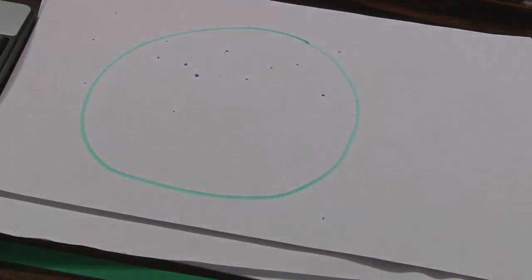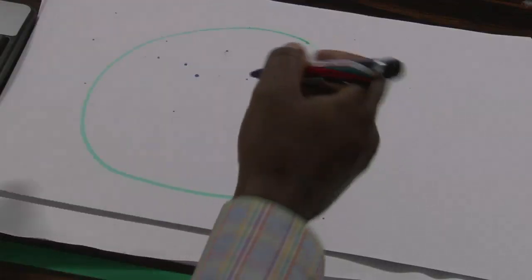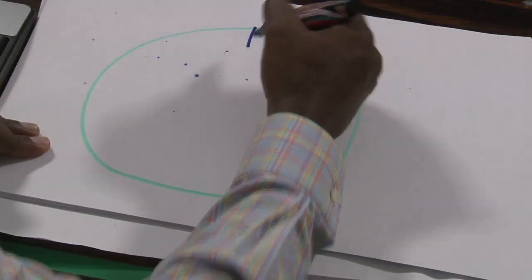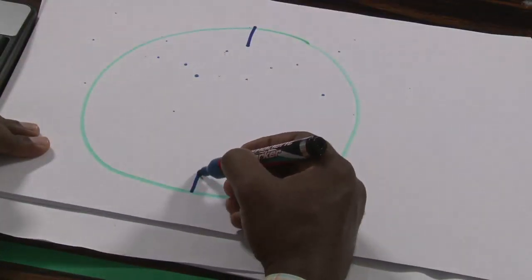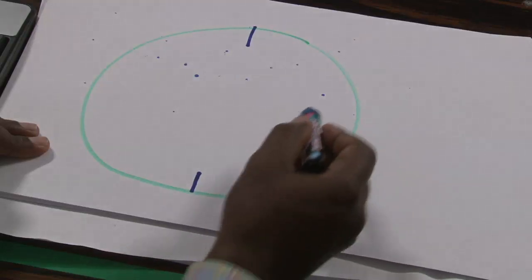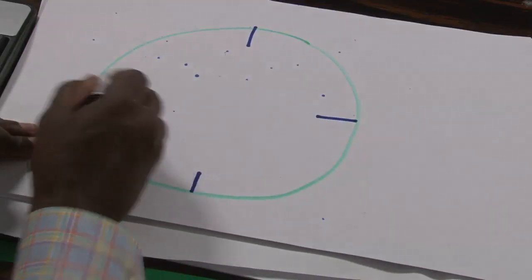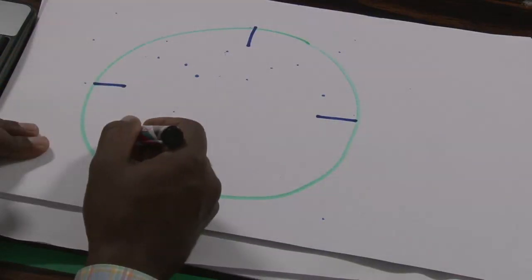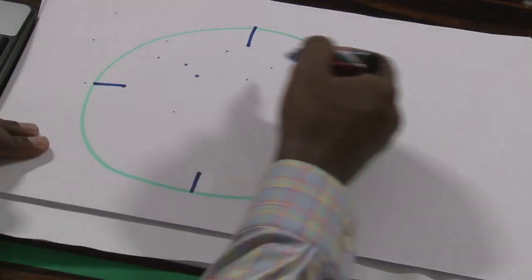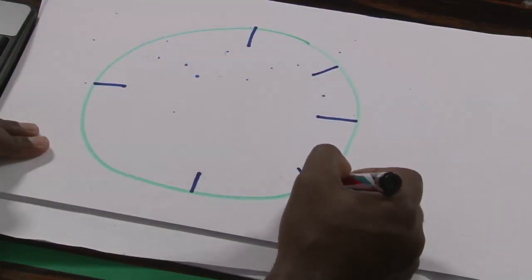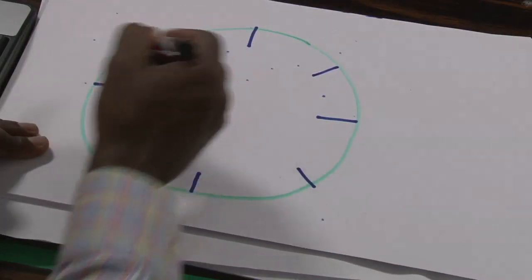When you draw a circle, on top here you make a mark, but you must use an instrument. Right now I'm not using an instrument. Then you make those 4 marks, and between each one of these 4 marks you make another mark, and that gives you your time.